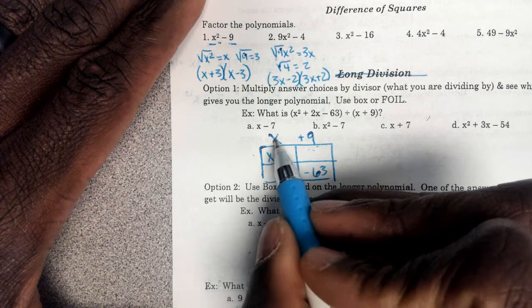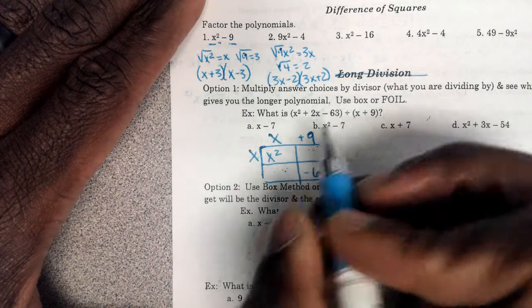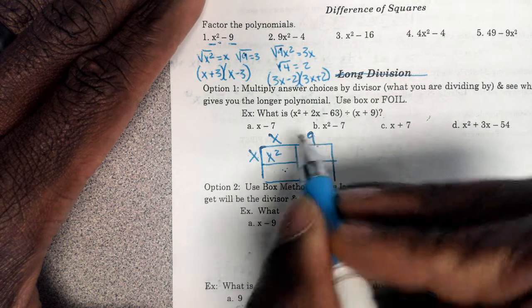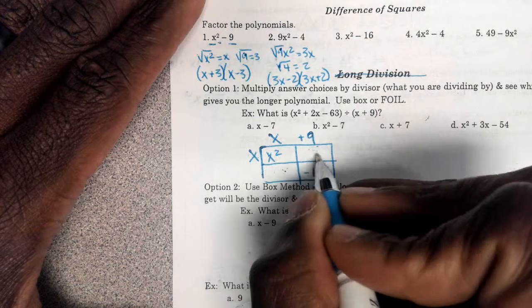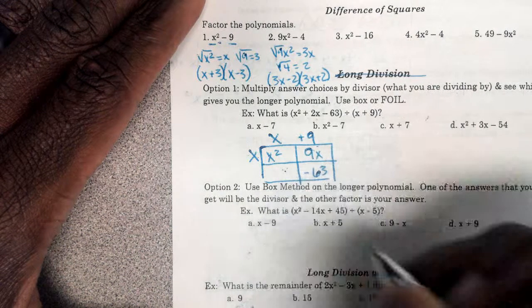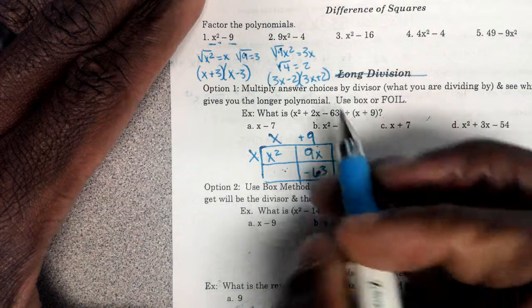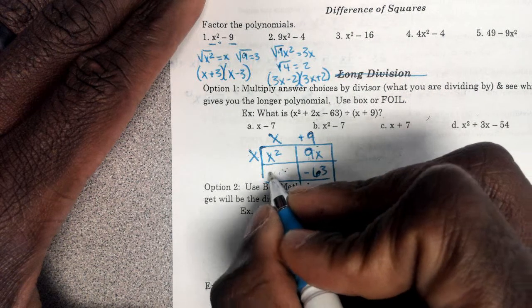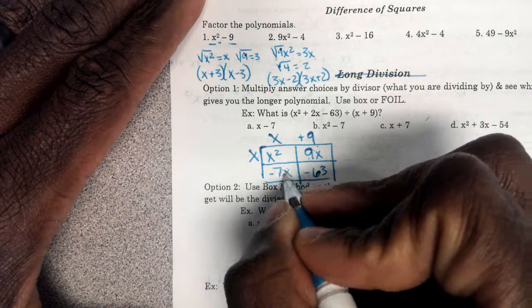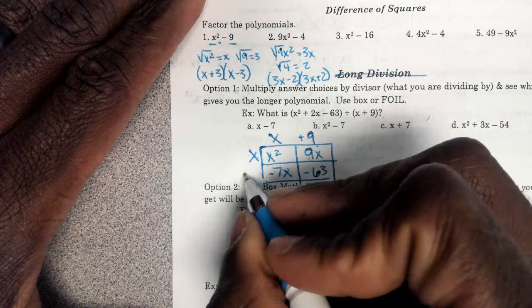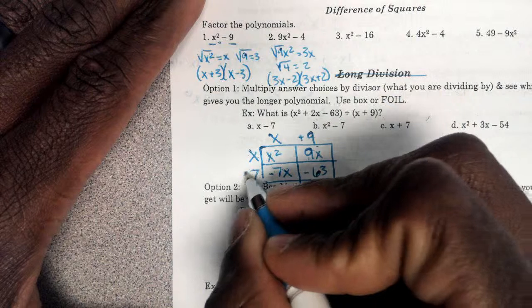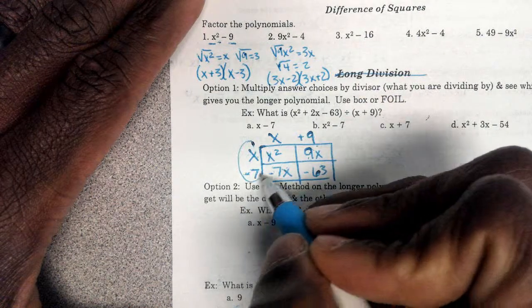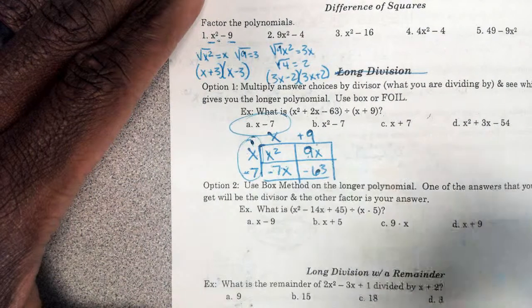X squared: what times x gives you x squared? We know that's x. I now know this box and this box, so I can multiply those. That's 9x. And I know that this one and this one are going to add up to 2x, so this has to be negative 7x, making this negative 7. So my missing side is x minus 7.